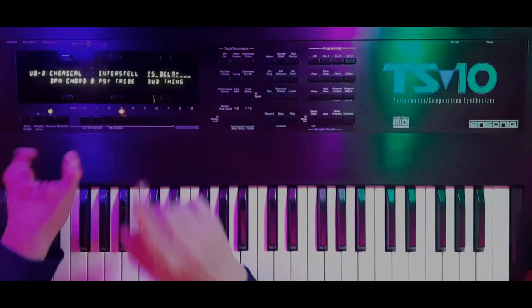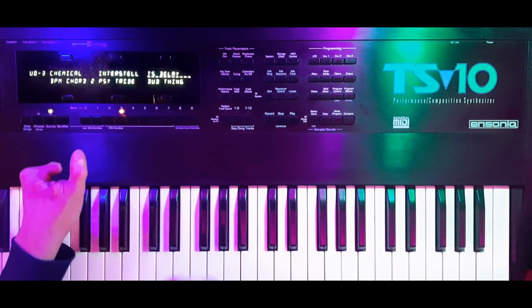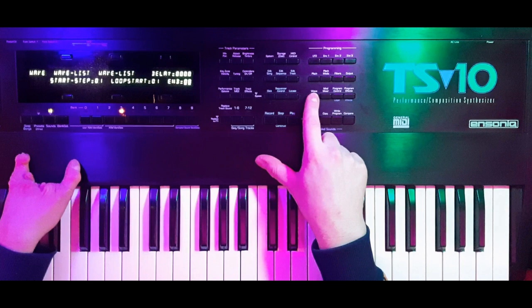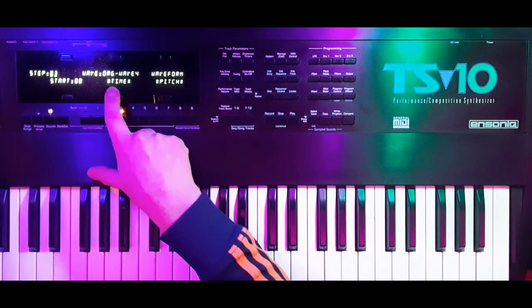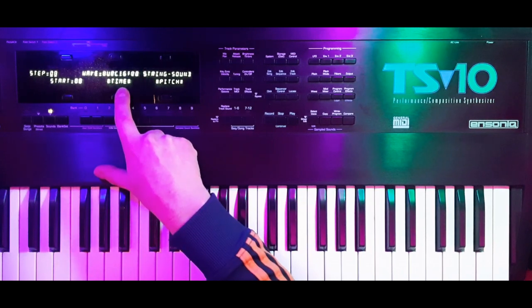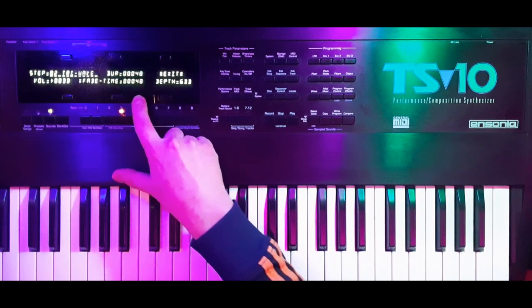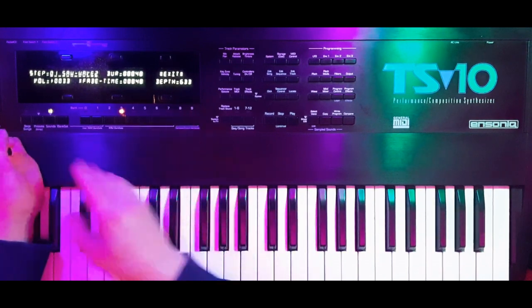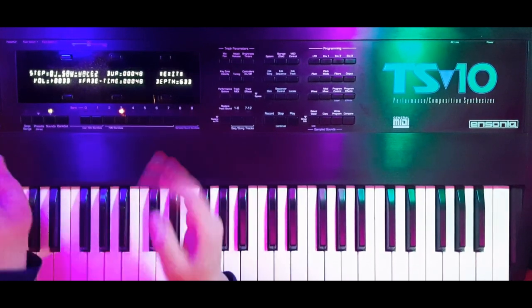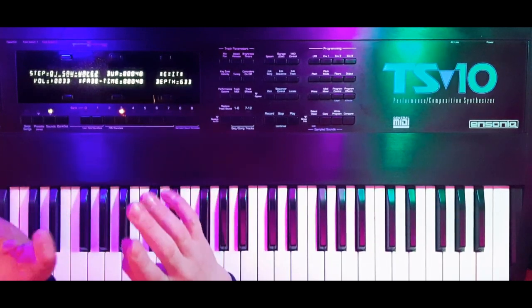Let's stick with that idea of creating a tempo-based delay. But now instead of using just one step of the hyperwave, let's use 8 steps and let's give each step a different waveform. Each step has a duration of 48 milliseconds and a crossfade time of 48 milliseconds. So each step is 96 milliseconds. Multiply this by 8 steps and the loop or the sound has a total duration of 768 milliseconds.